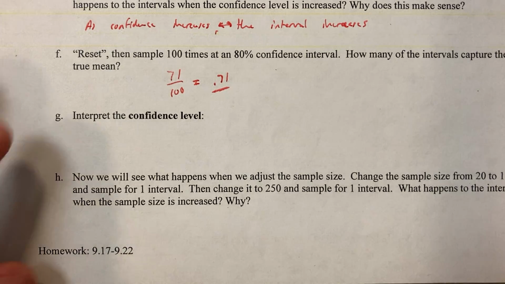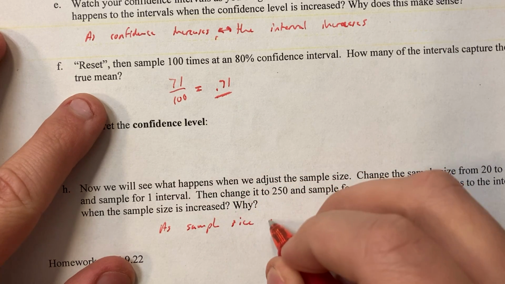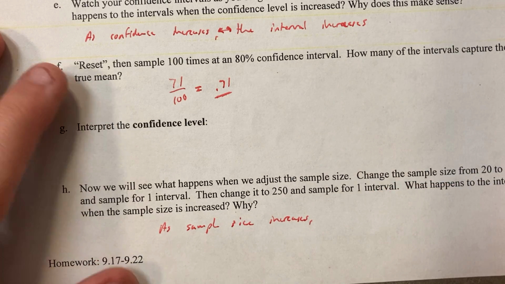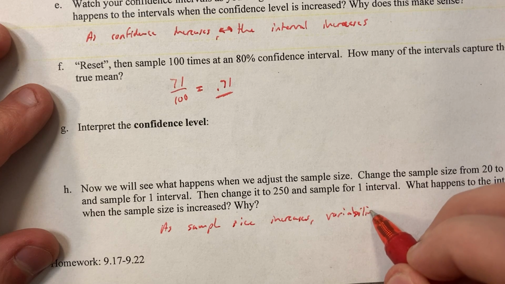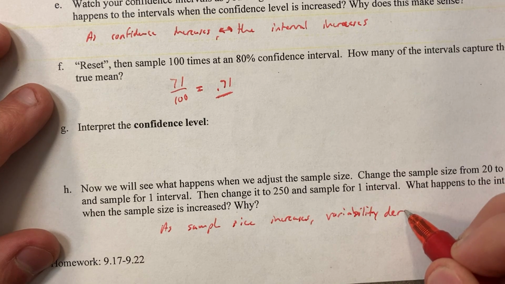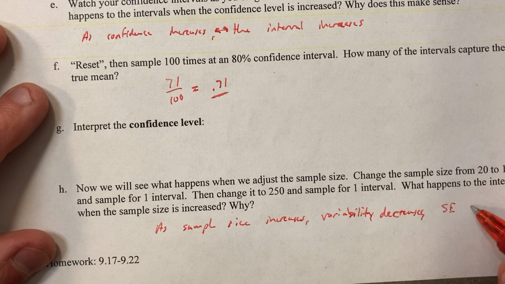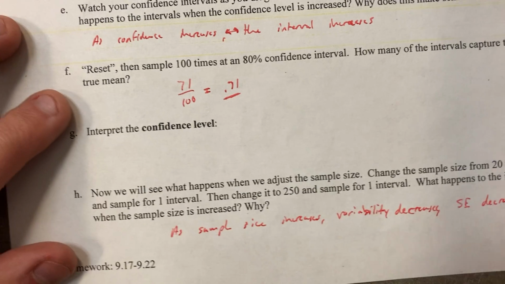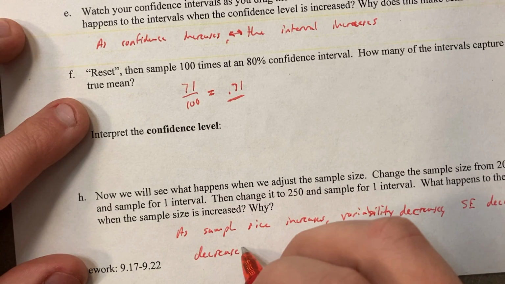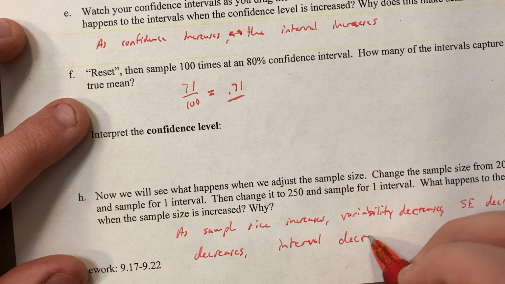All right. As sample size increases, variability decreases, which means the standard error decreases, which means the margin of error decreases, which means my interval decreases.